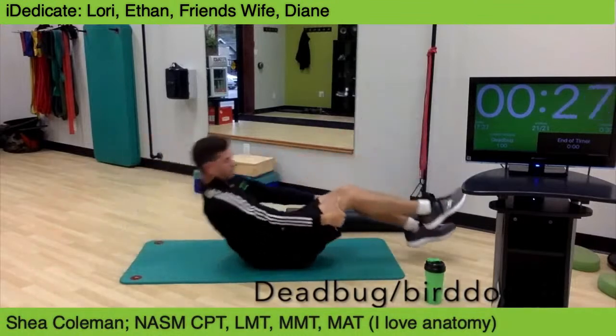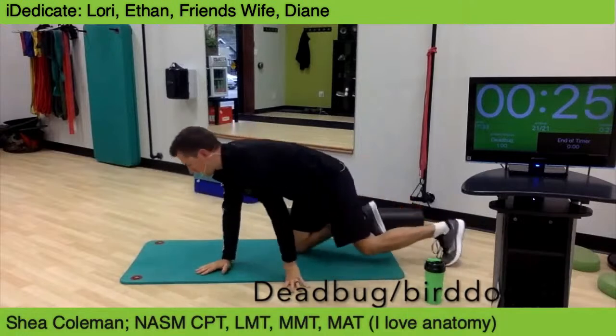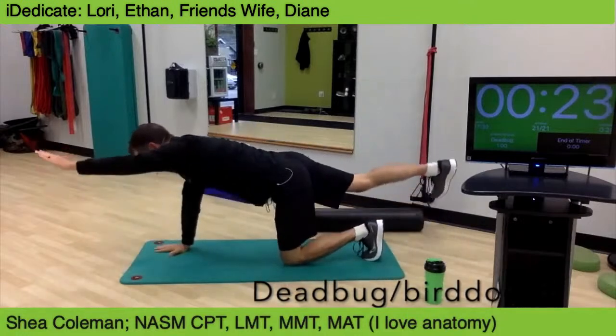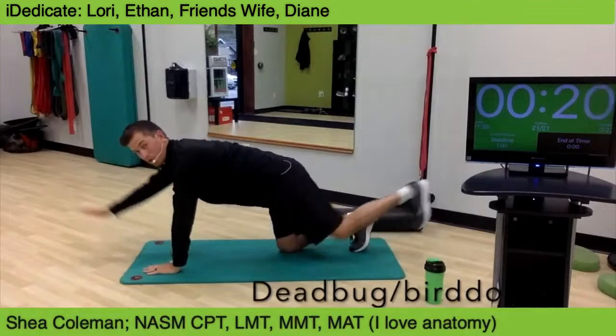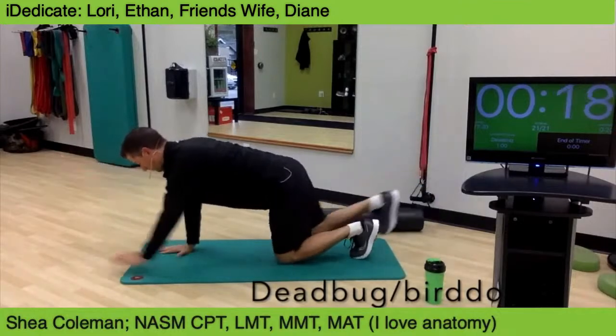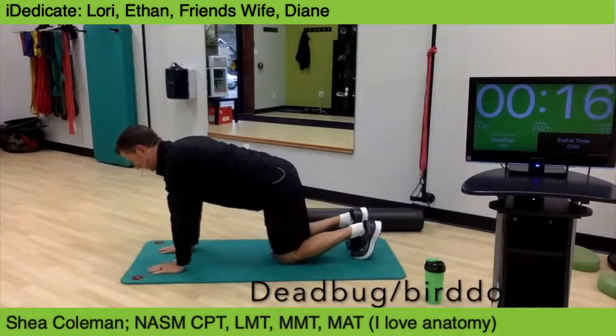Because every step you take is going to be right arm with left leg. Then it's going to be left arm with right leg, right? That's the way our body works. Cross-rotational patterns, one side to the other. Firm compression all the way through.